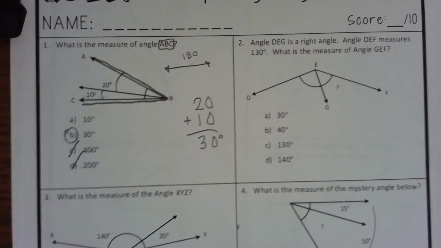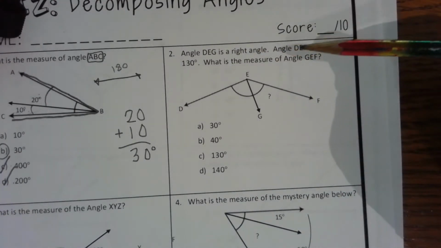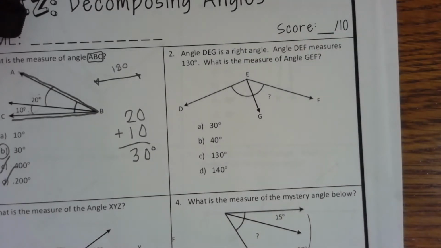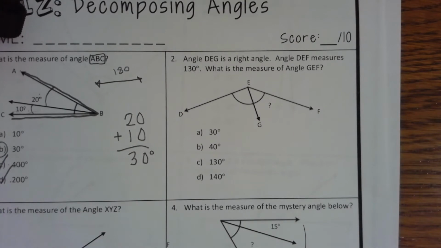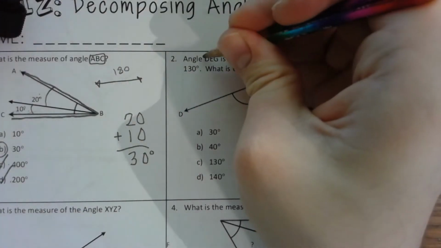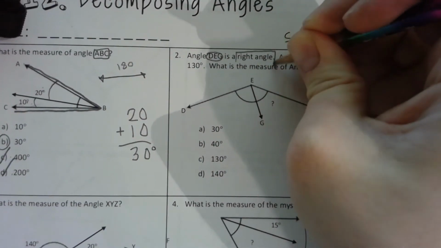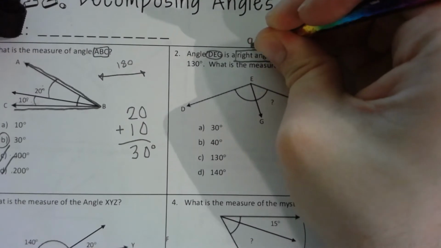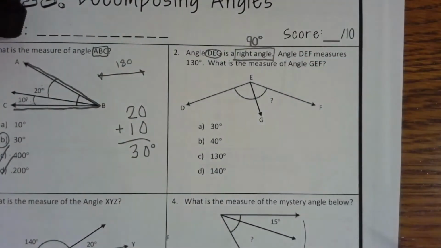Okay, let's look at number 2. It says angle DEG is a right angle. Angle DEF measures 130 degrees. What is the measure of angle GEF? We have a little bit more complicated problem, so we need to break this down. First of all, DEG is one angle, and it's saying it's a right angle. What do we know about right angles? We know that they are 90 degrees, so anytime you see a right angle and you're dealing with degrees, I would write 90 right above it.